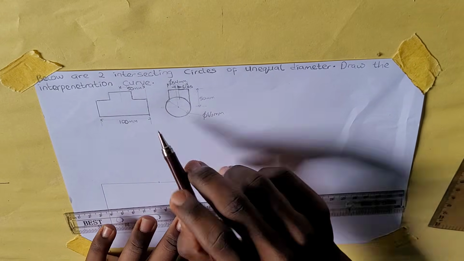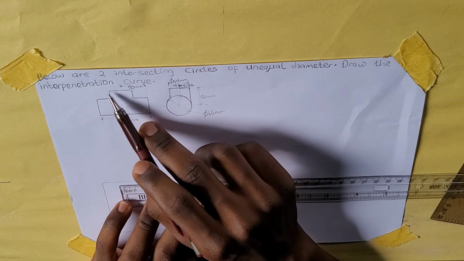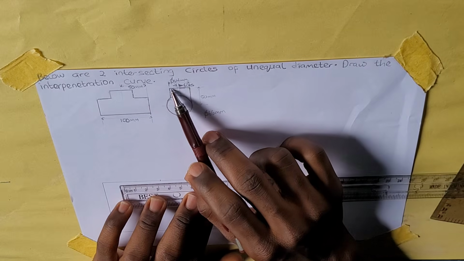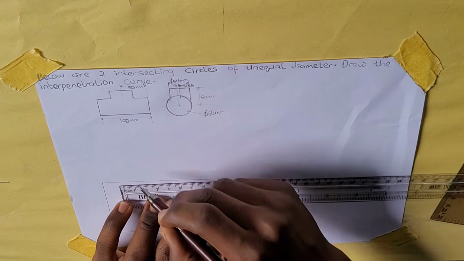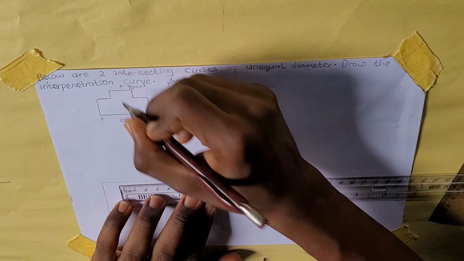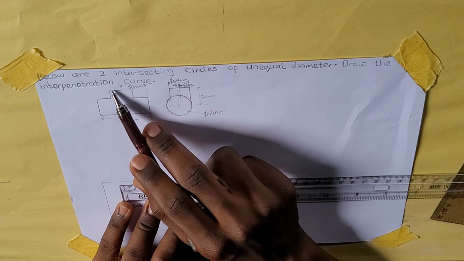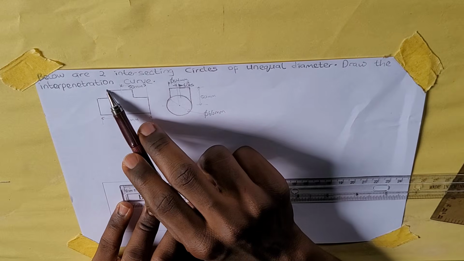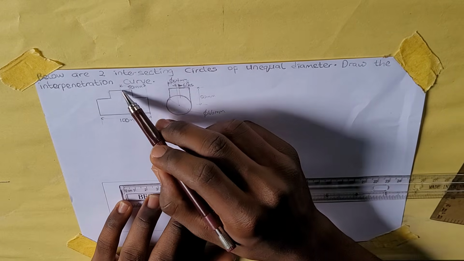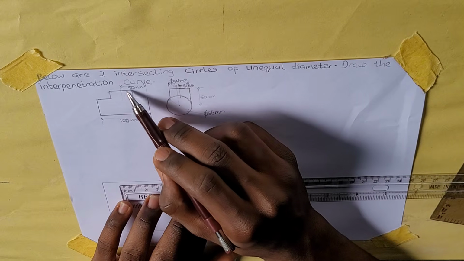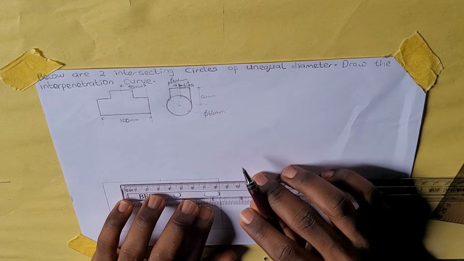The length of this block is the same as the length from here to here, which is 54. So the total length here is 54, which means 27 on this side and 27 on this side.